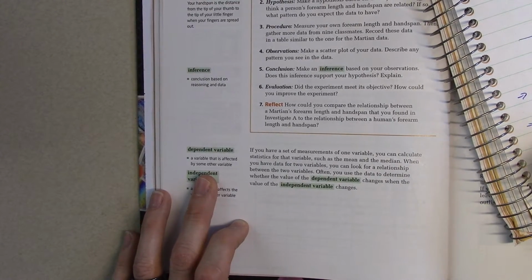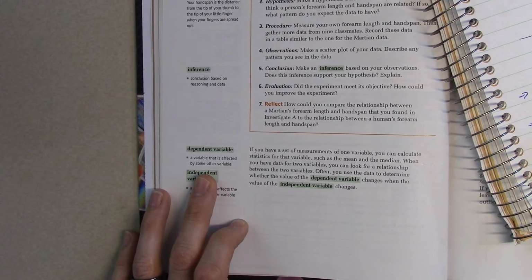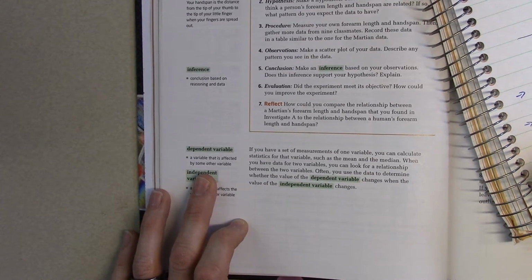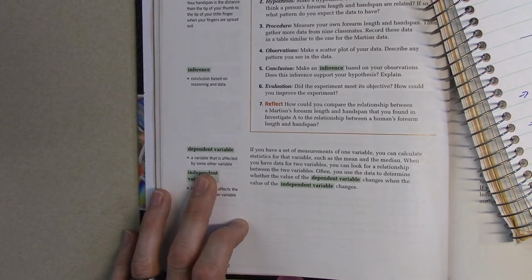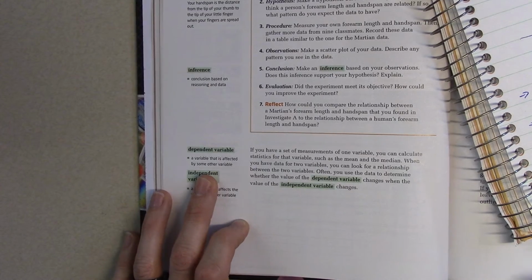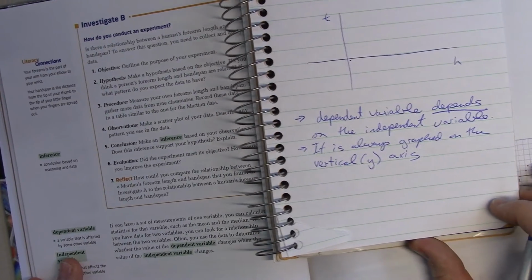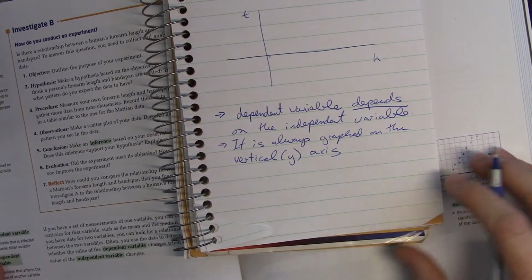And it is always graphed on the vertical. I'll put y in brackets because it doesn't always have to be y, but traditionally it's y. Vertical y-axis. Okay? Oh, sorry. You can tell me if I'm off screen, okay? So that's what I would have written down there for your notes, okay?